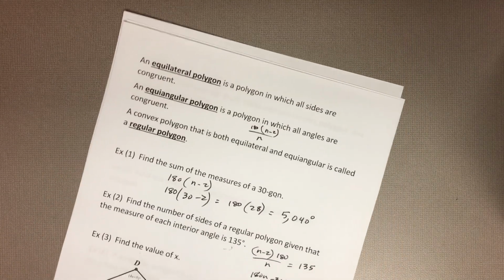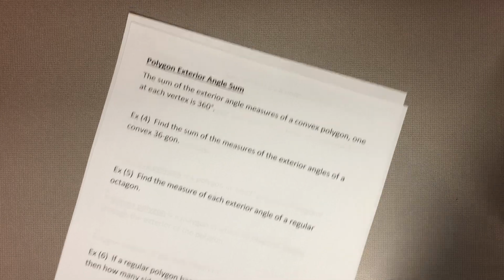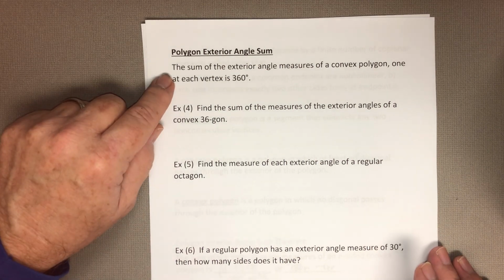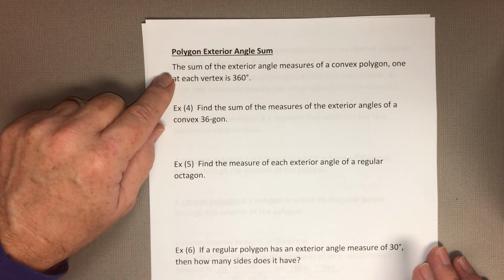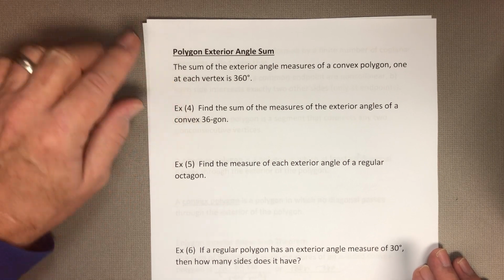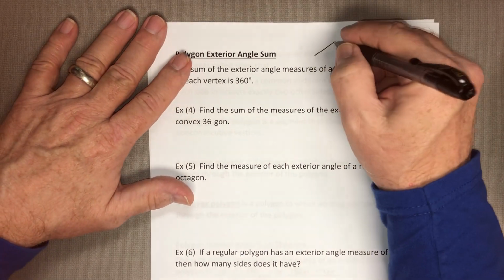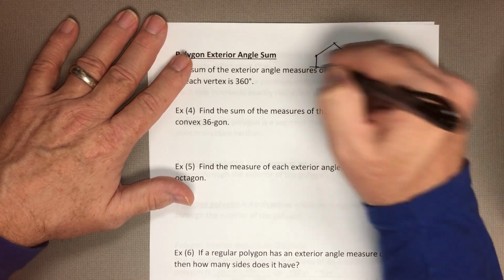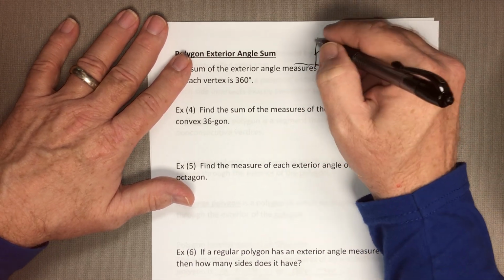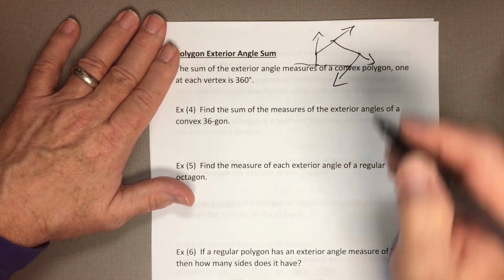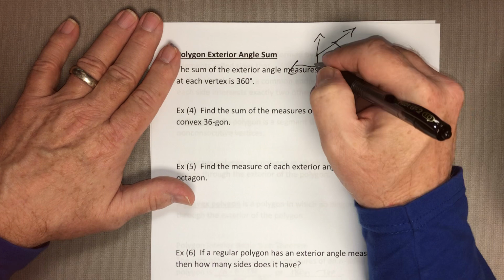Let's turn the page. The polygon exterior angle sum: the sum of the exterior angle measures of a convex polygon, one at each vertex, is 360 degrees. Let's say you had 5 sides. If you extend each side in the same direction, you would get 5 exterior angles.